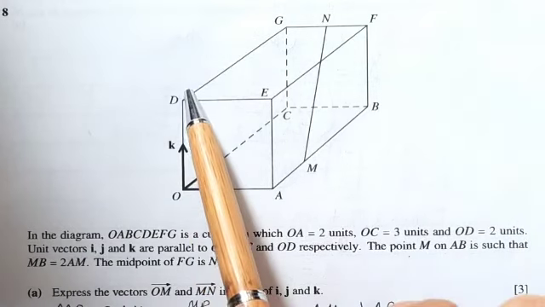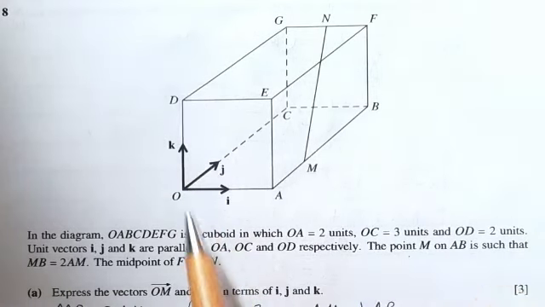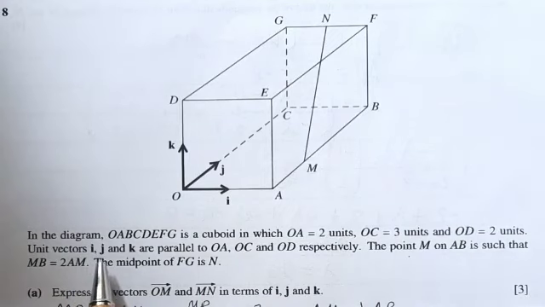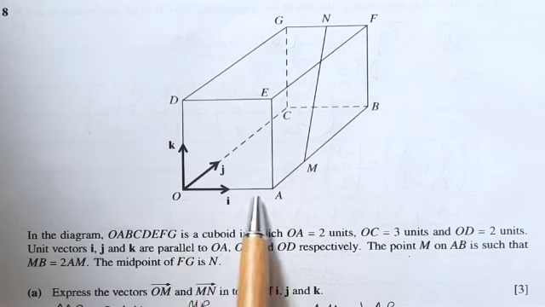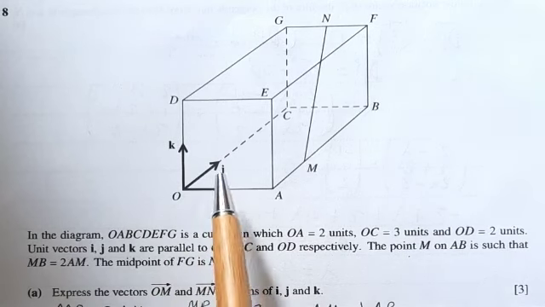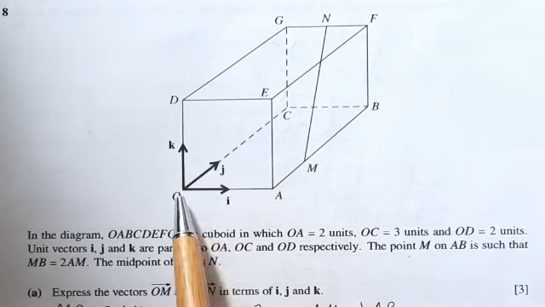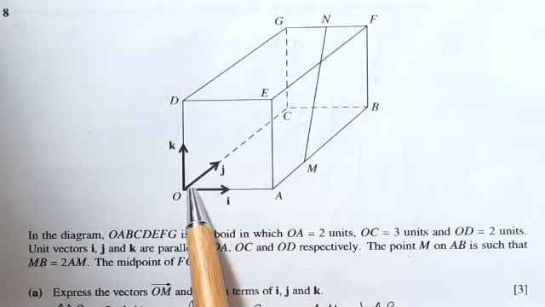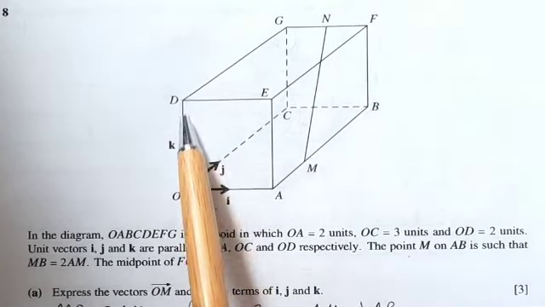This is the vertical side, that is 2 units. Now, unit vectors I, J, and K are parallel to OA, OC, and OD respectively. I is the unit vector in the direction OA, J is the unit vector in the direction OC, and K is the unit vector in the direction OD.